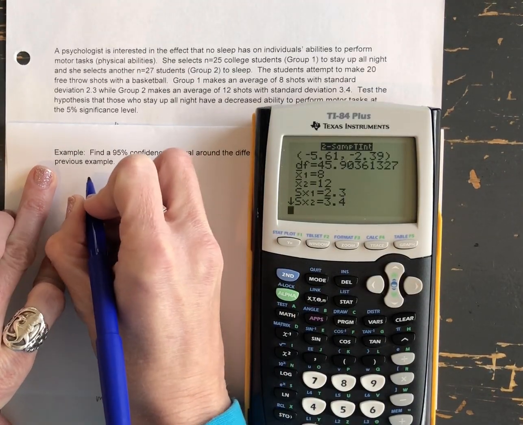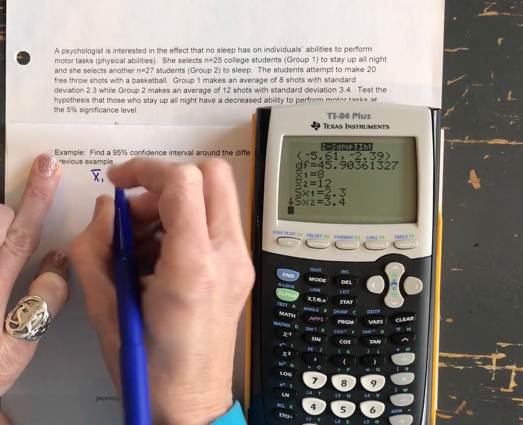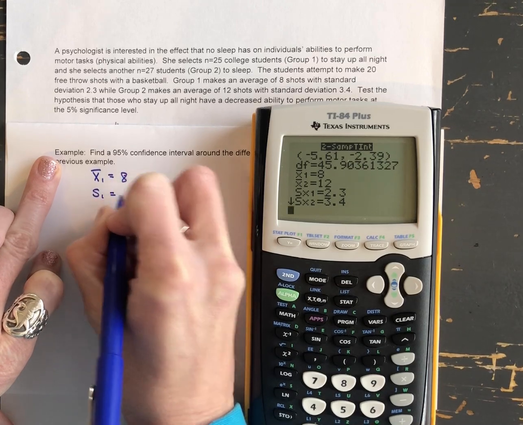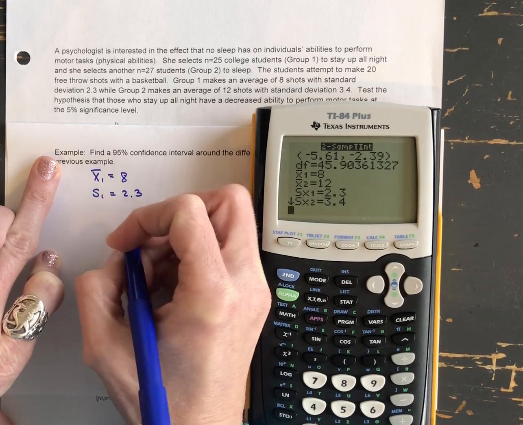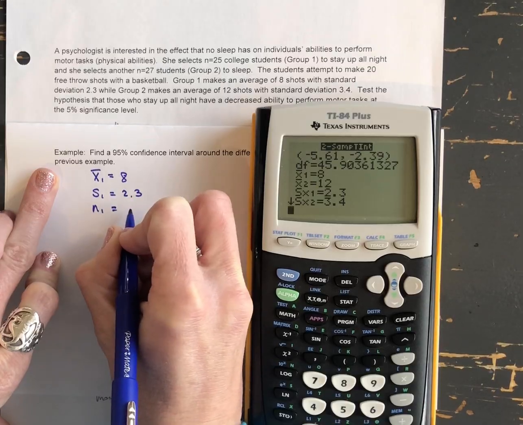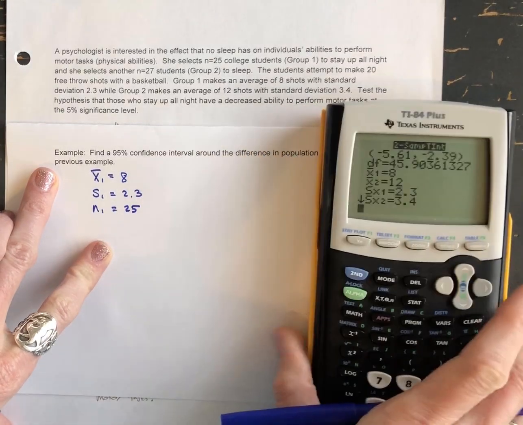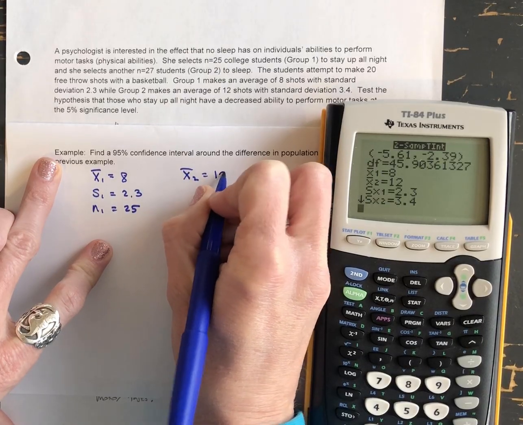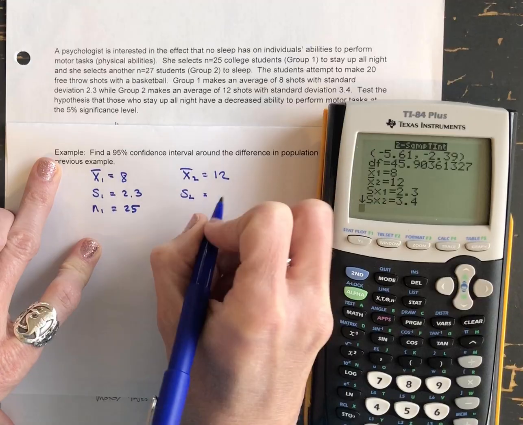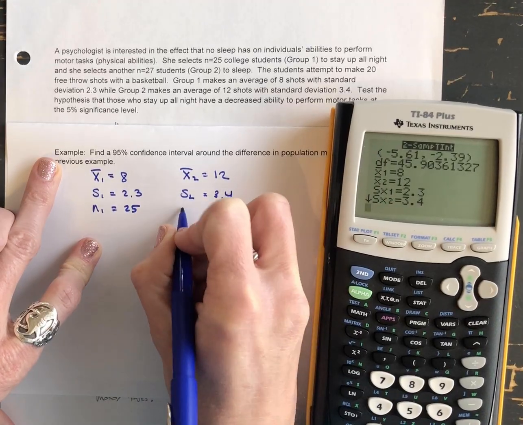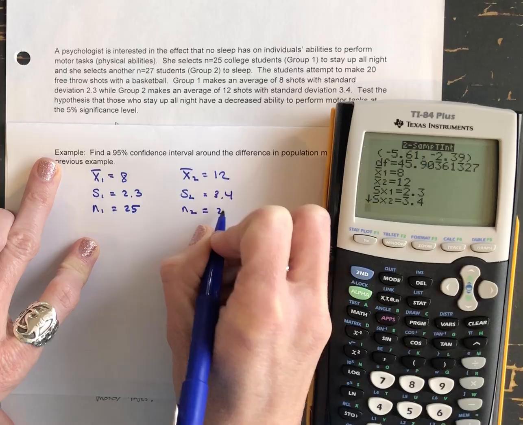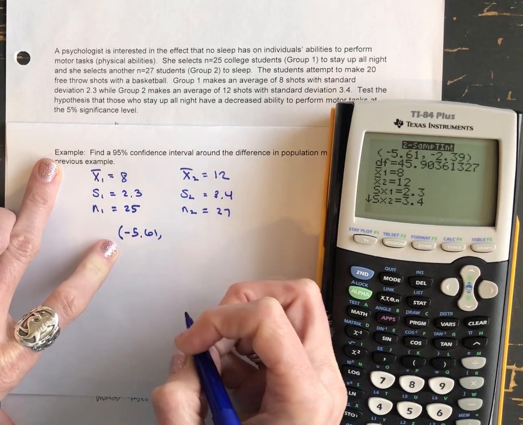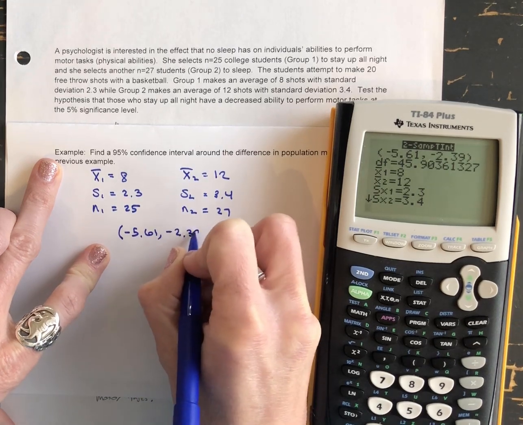We had a sample mean from group 1 of 8, a sample standard deviation from group 1 of 2.3, and a sample size there of 25. We had a sample mean from group 2 of 12, a sample standard deviation from group 2 of 3.4, and a sample size from group 2 of 27. What we ended up getting as our interval is from negative 5.61 to negative 2.39.